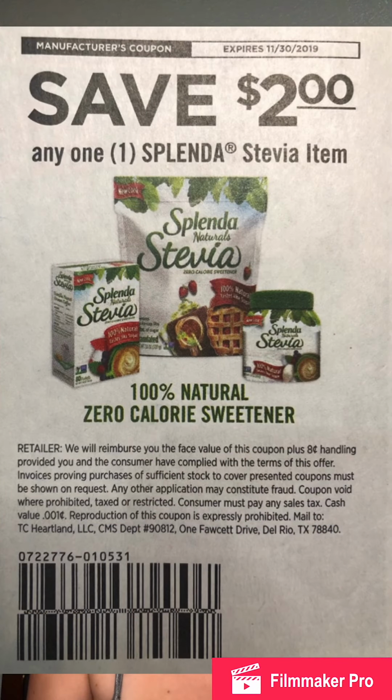And then you'll see ones like this that don't have a limit. As you can see, it doesn't say anything about it. All it says is we will reimburse you the face value of this coupon plus 8 cents handling provided you and the consumer have complied with the terms of this offer, blah, blah, blah.